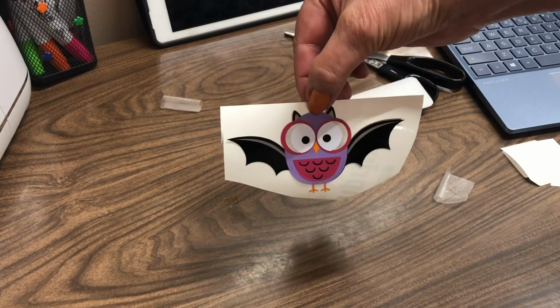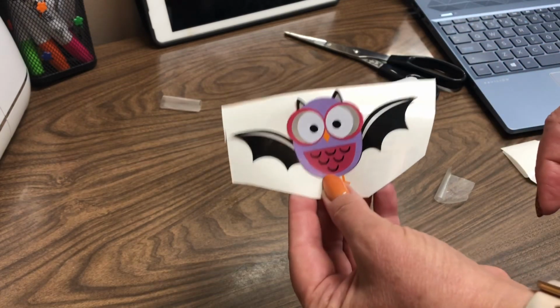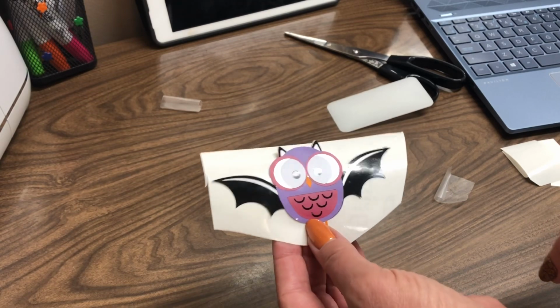And there we have it. There's our little owl. I think he's pretty cute. I like his little shimmer. That little silver I used. It's got some shimmer. I hope you guys can see that.